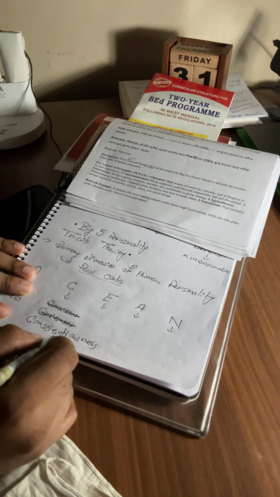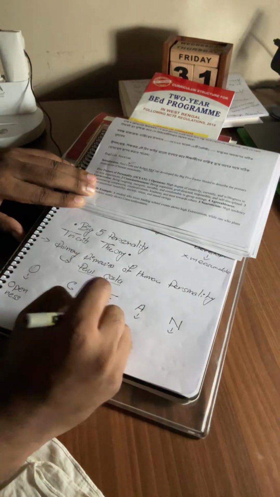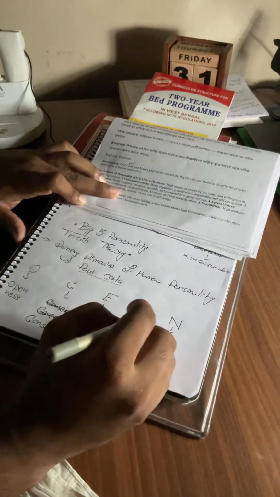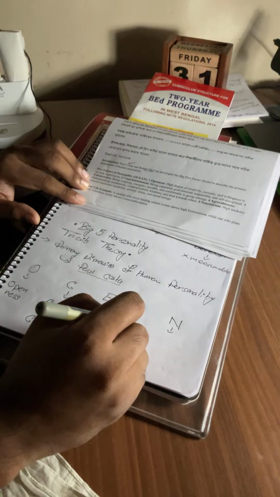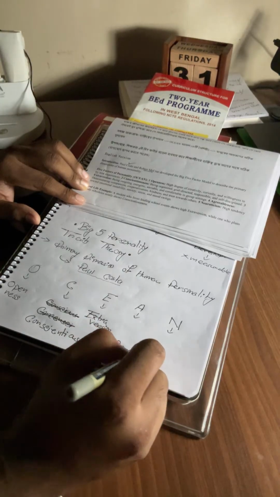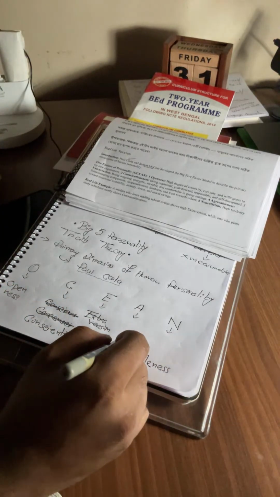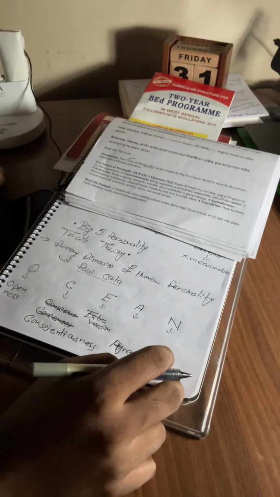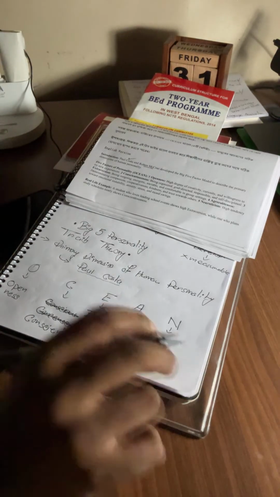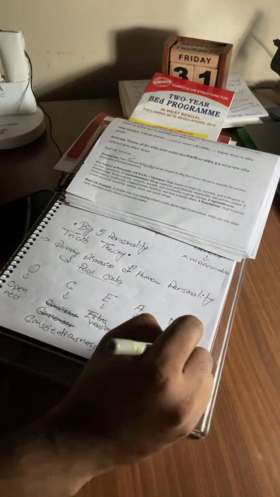For E it is extroversion. For A it is agreeableness, and for N it is neuroticism. And these are all new words.